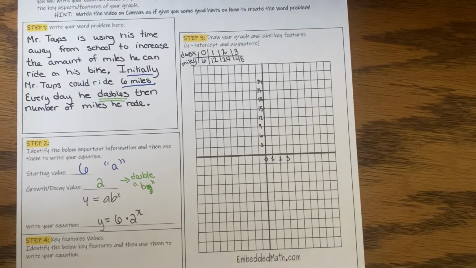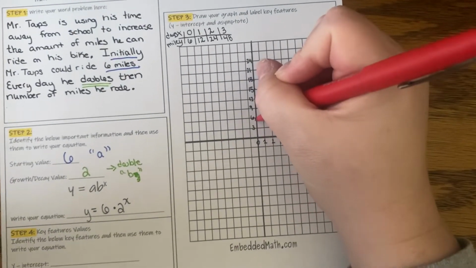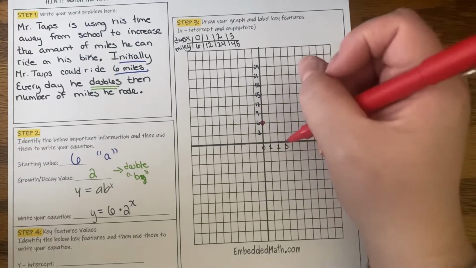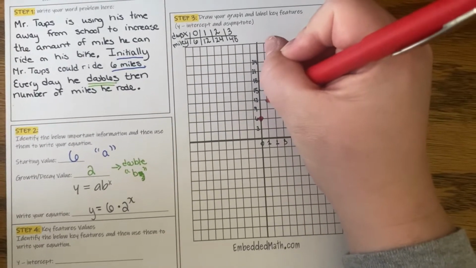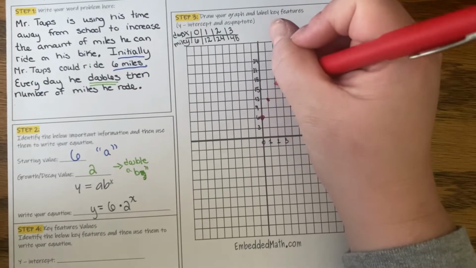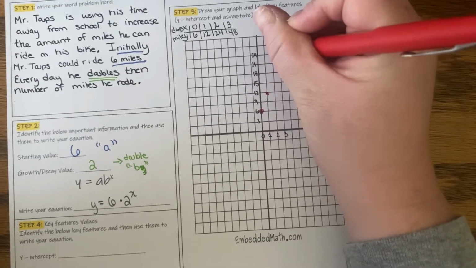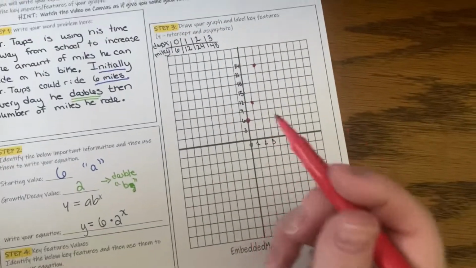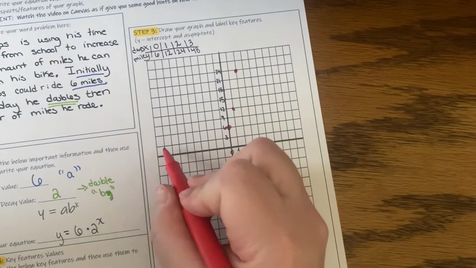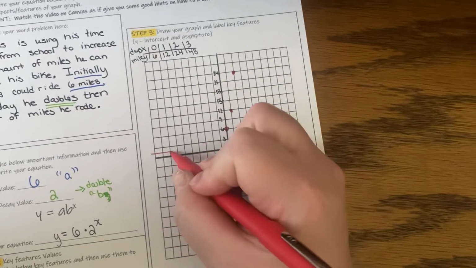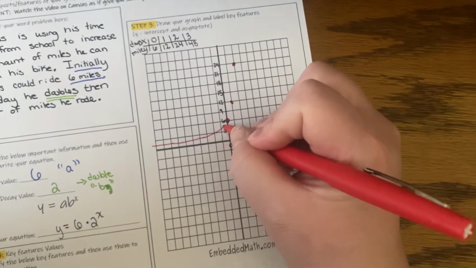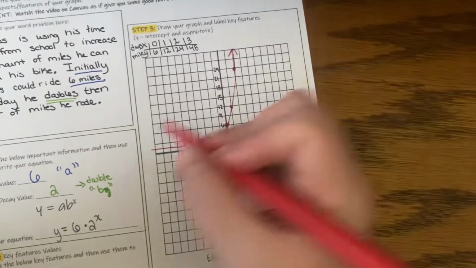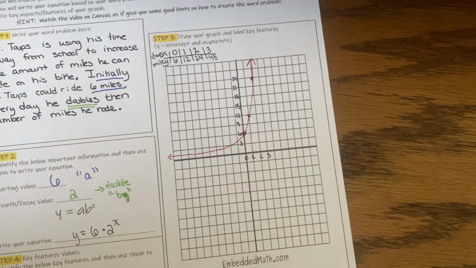So my first ordered pair on day 0, I can go 6 miles. And on day 1, I went 12 miles. On day 2, I went 24 miles. So you can see this graph is going to be very much off the screen or off the graph. And so it's going to look something like, keep in mind I'm not an artist, but I'll do my best. Something like that. So there's my beautiful graph.